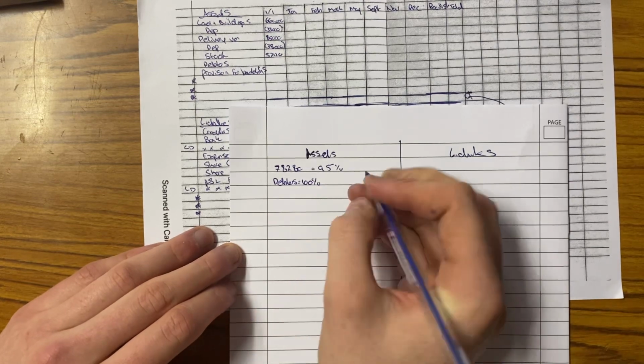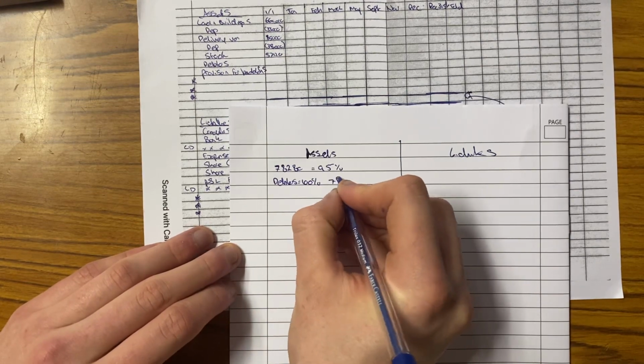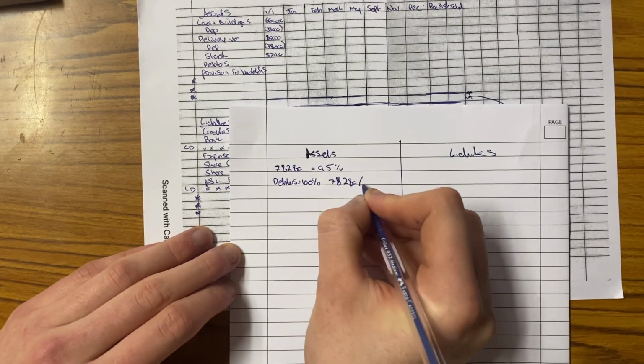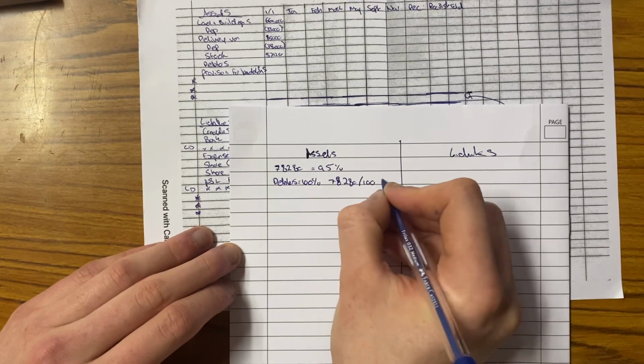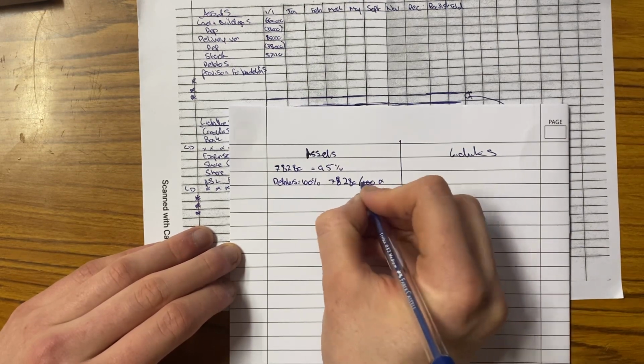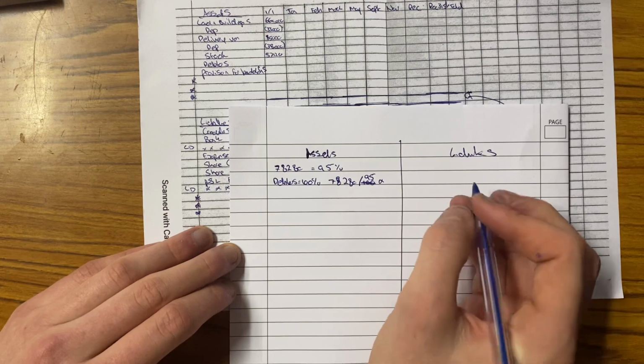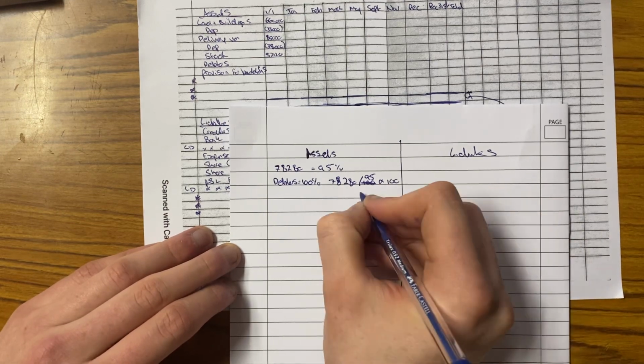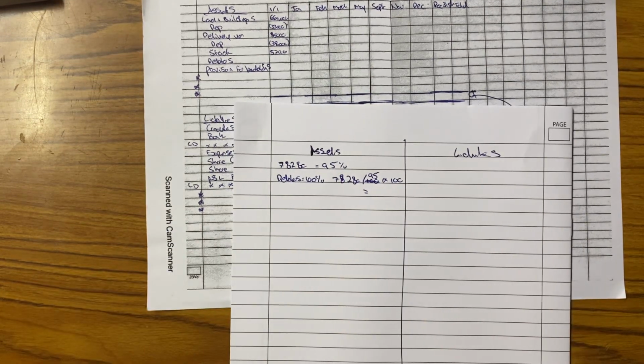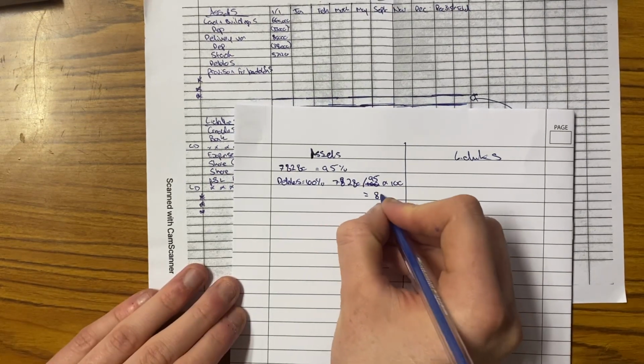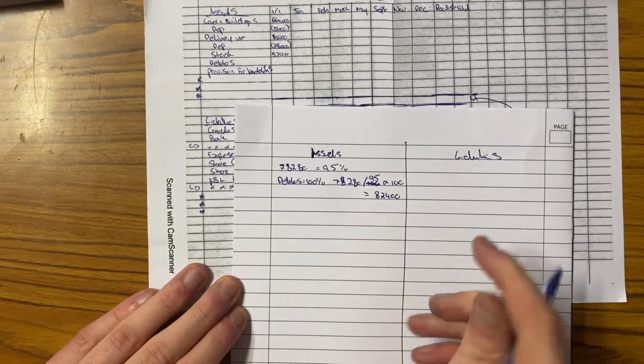So how do I find 100%? I take the 78,280, I divide it by 95 because it's equal to 95%, and I multiply it by 100, and that will give me my debtors opening figure, which in this case is 82,400 euros. I'm still looking for the provision.